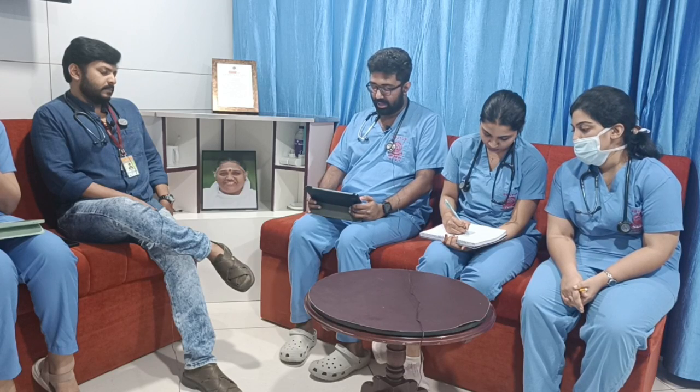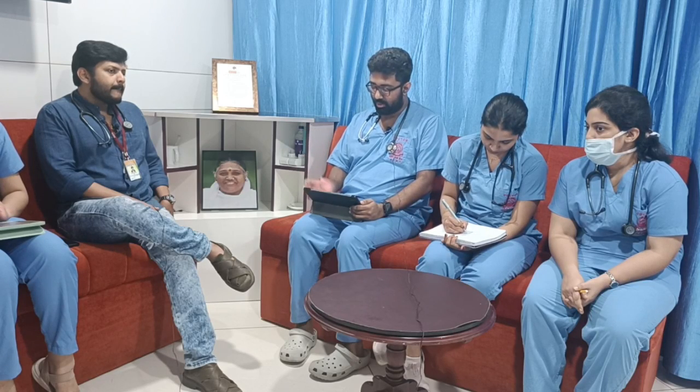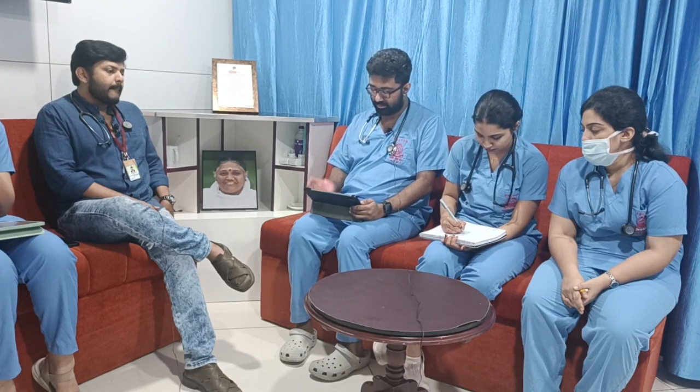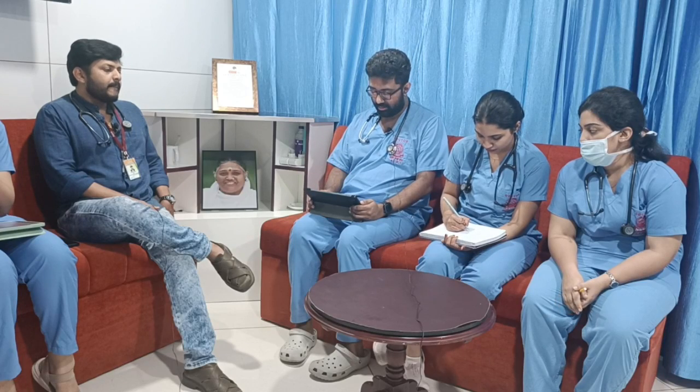So hypothermia is defined as a core body temperature below 35 degrees Celsius or 95 degrees Fahrenheit. In the absence of any concomitant traumatic injury, hypothermia can be classified into 3 types. Mild is between 35 and 32 degrees Celsius, moderate is between 32 and 30 degrees Celsius, and severe is below 30 degrees Celsius. This is in the case of absence of any concomitant traumatic injury.